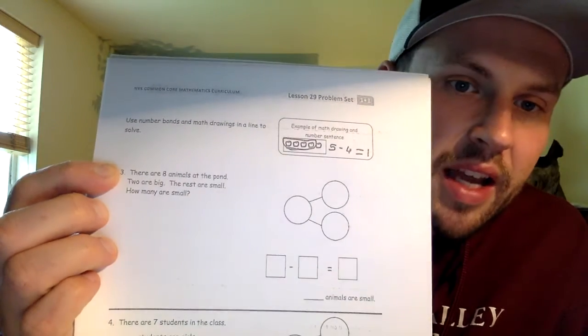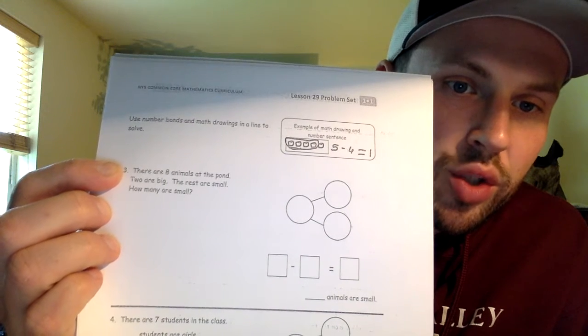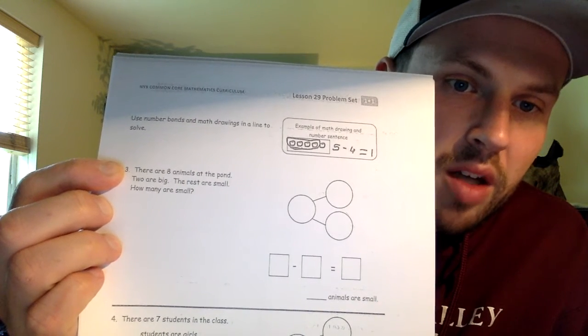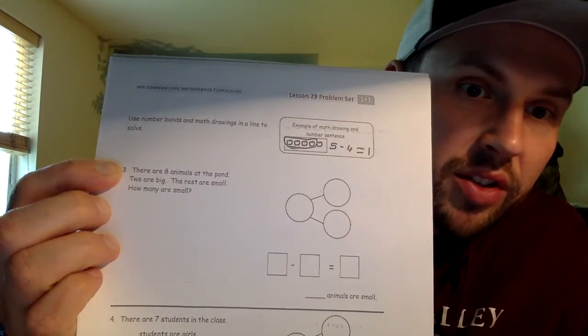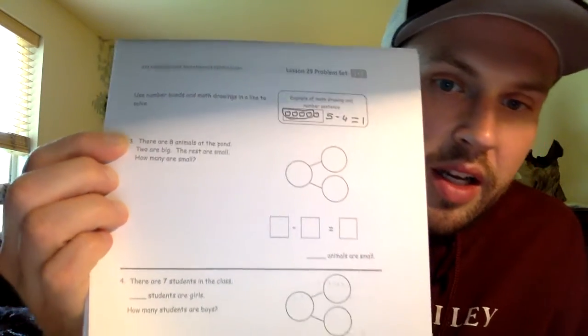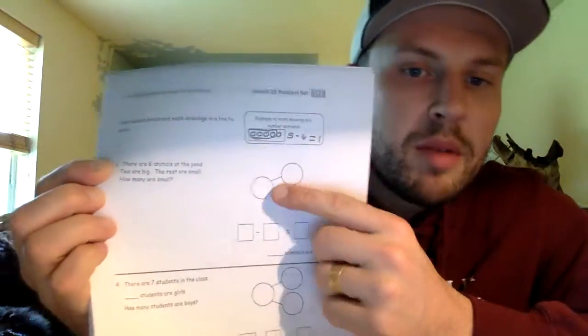There are 8 animals at the pond. 2 are big, the rest are small. Now the question we have to answer is how many are small? Okay, so we know that in our number bond we put the largest number here. That was 8. Remember, if there are 8 animals at the pond, 2 of them are big.